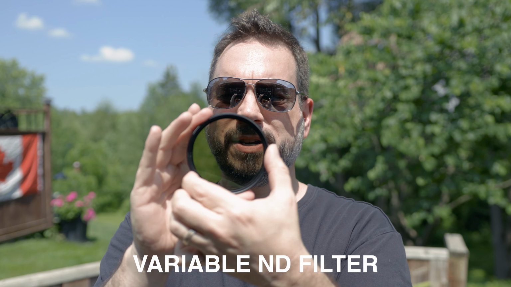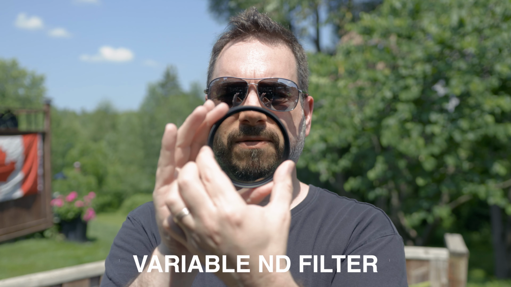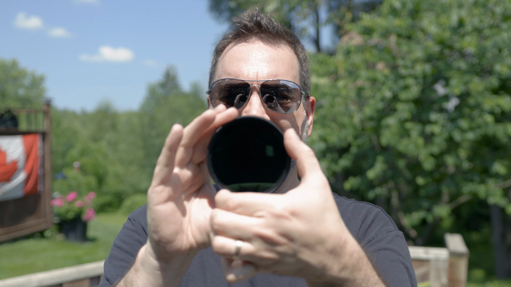So basically an ND filter is like sunglasses for your camera or for your lens, which is going to block the amount of light coming in and hitting the lens. This one here is called a variable ND. You can turn it and it's going to change the amount of light coming in and hitting the lens. So that's a variable ND.